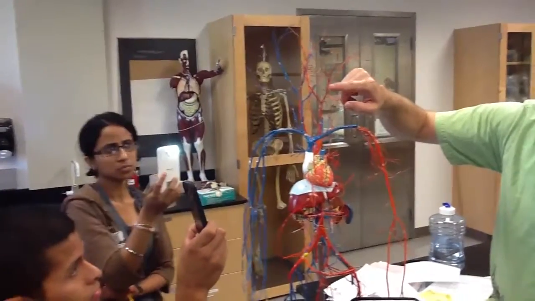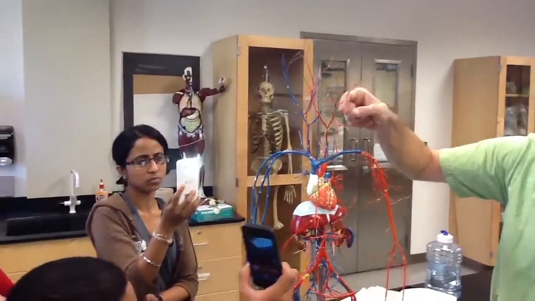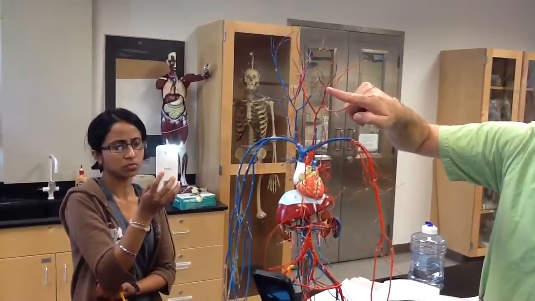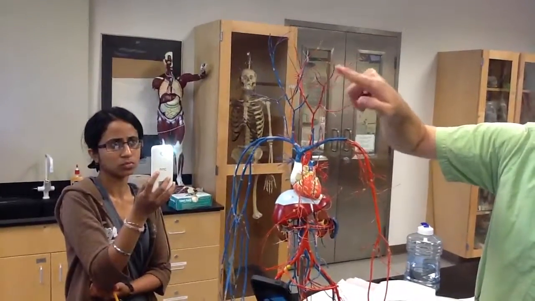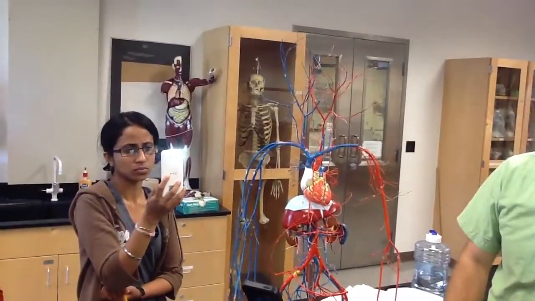The rest of this is still external carotid until you get to this branch in here. So this is still external carotid, this is still external carotid, and then it branches into two terminal branches, the maxillary and superficial temporal. So no longer external carotid up here.